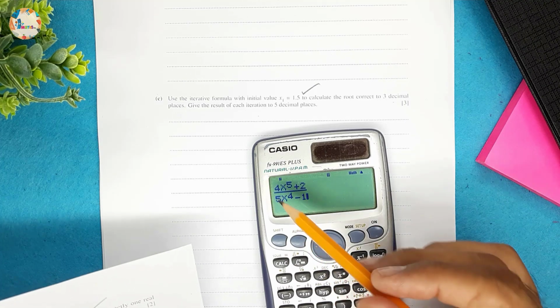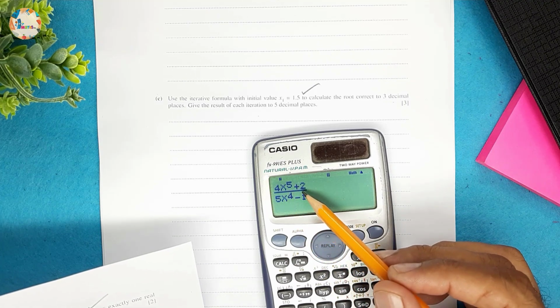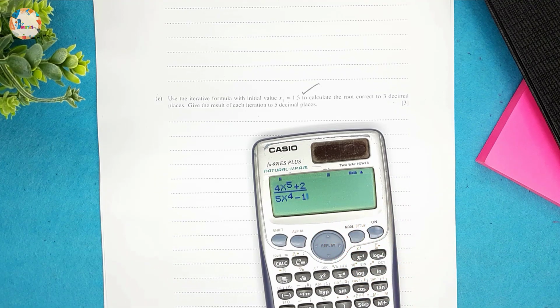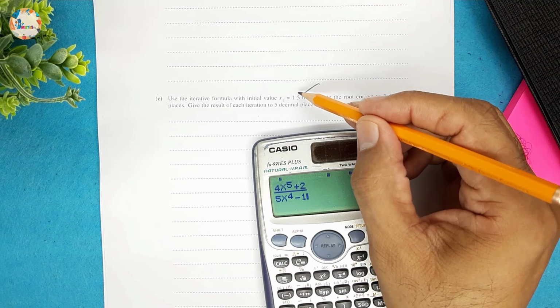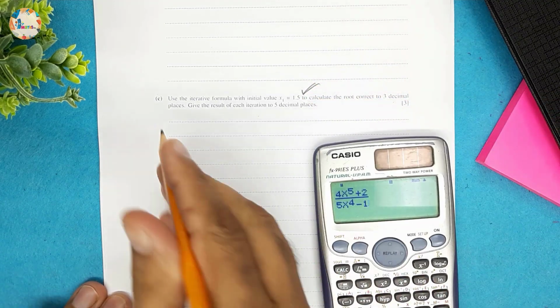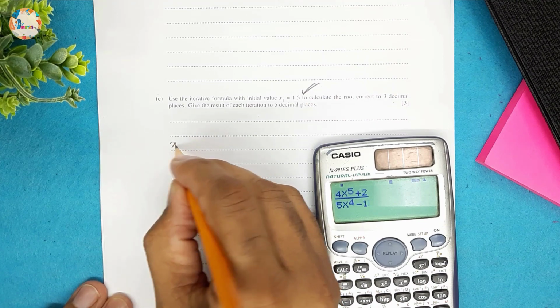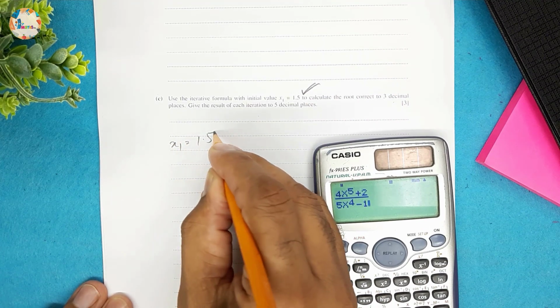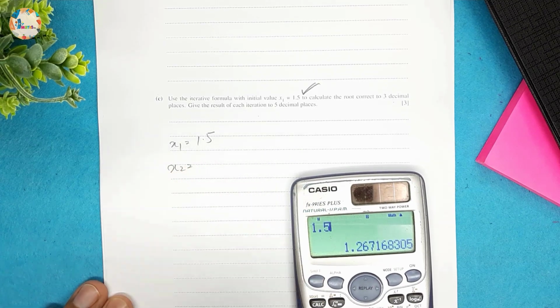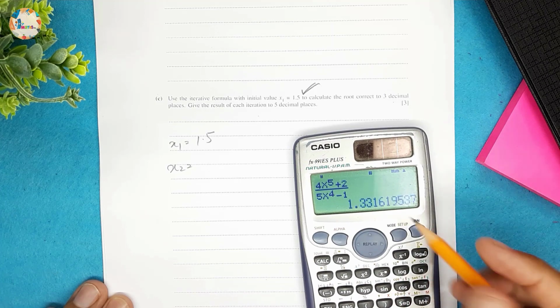So 4x raised to 5 plus 2 over 5x raised to 4 minus 1. This is the formula which we'll be using, and they have told us to use this one. x1 is equal to 1.5, so we will feed this in and calculate for x equal to 1.5.